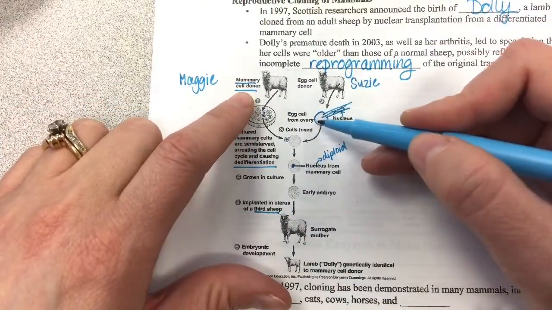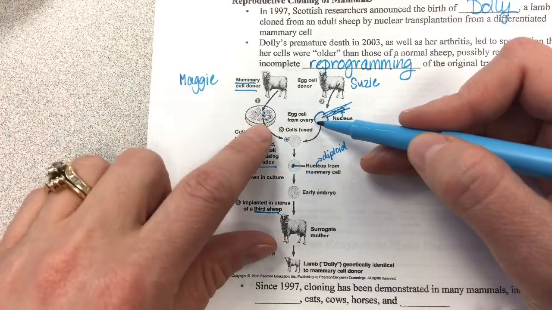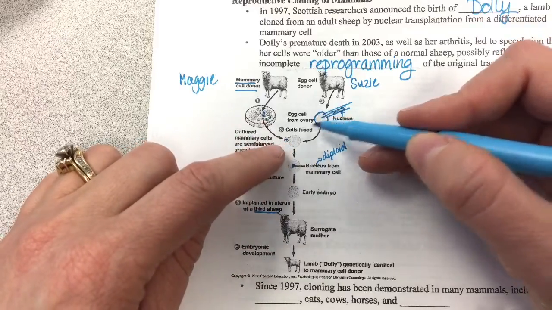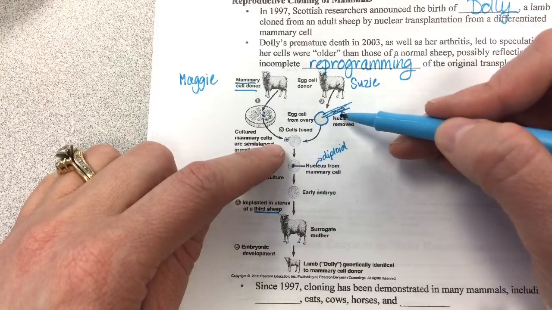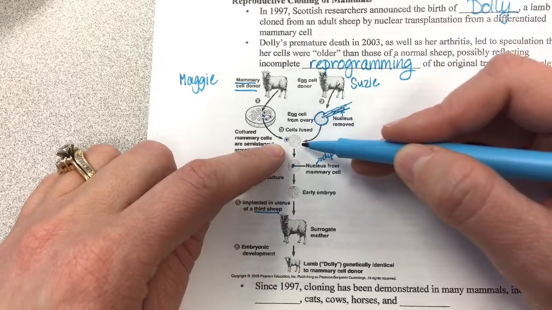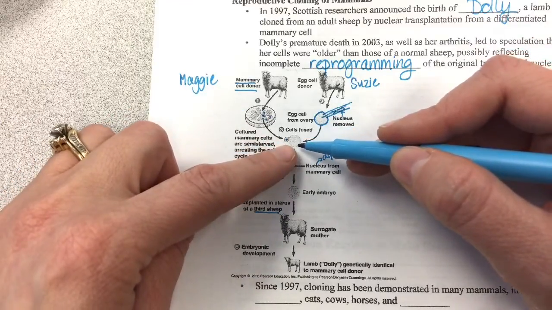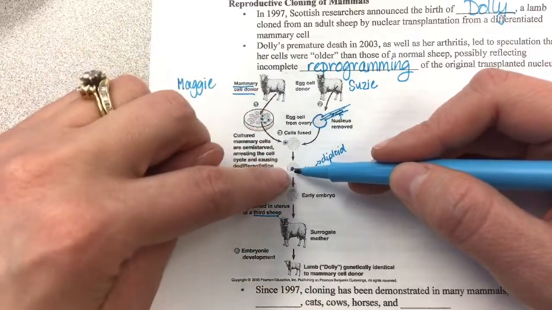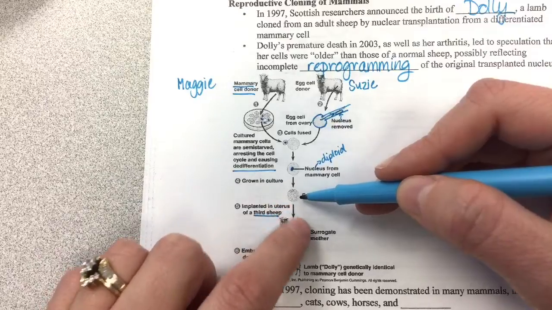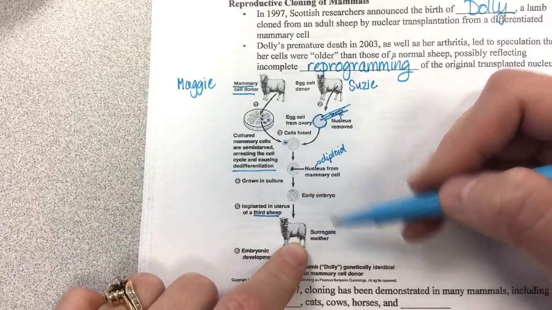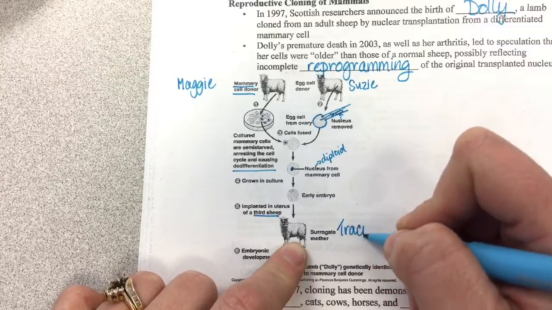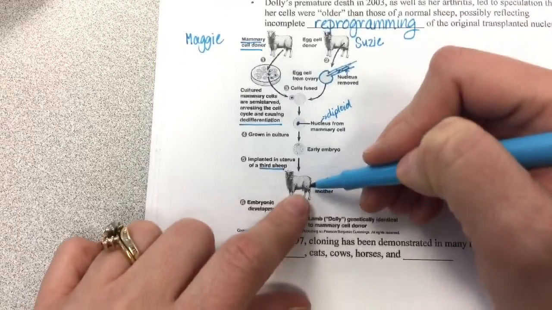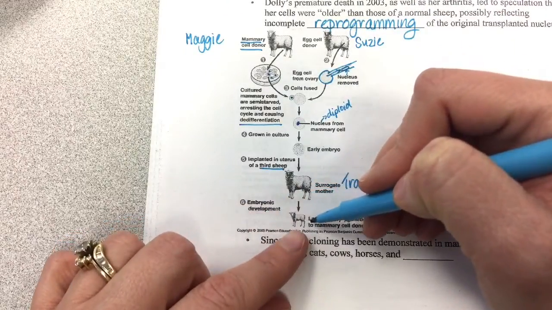Okay, so Susie donates the egg, Maggie donates the cell that you're going to take the nucleus from. Then you get rid of the nucleus out of Susie's egg cell and fuse Maggie's somatic cell with it. Now you have the nucleus, but really this is Maggie's nucleus, and so it begins to divide. You put it in yet another individual, let's say Tracy, and implant it into her uterus, and then you get the baby.